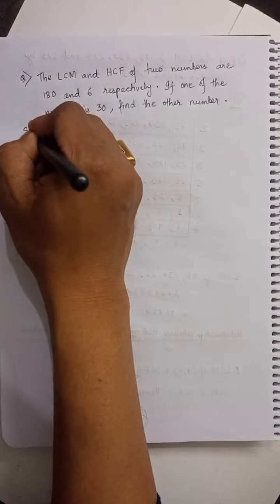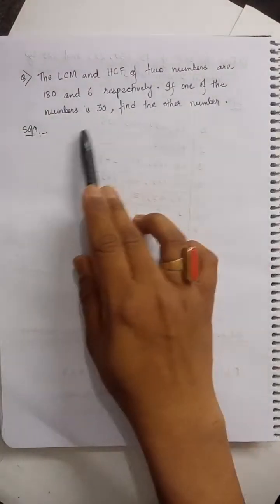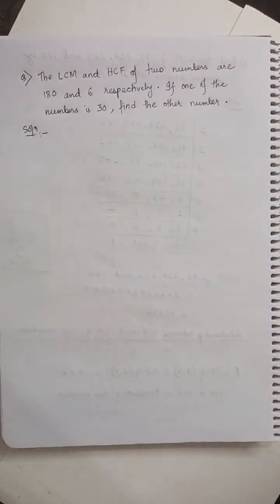Okay, so we have been told that the HCF and the LCM of two numbers are 6 and 180 respectively, and one of the numbers is 30 and we have to find the other number.